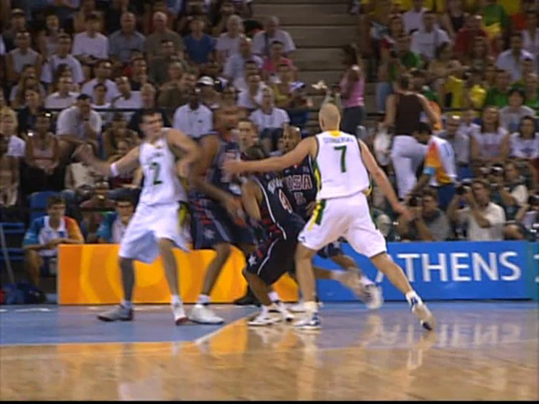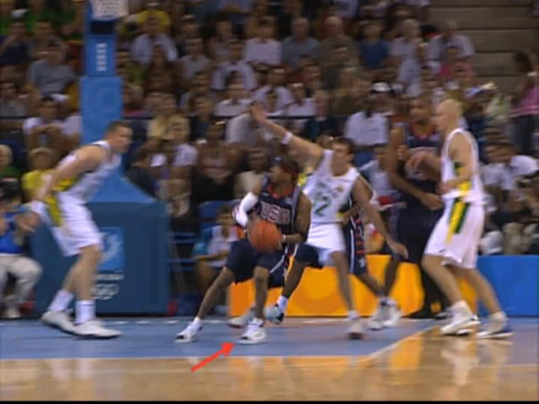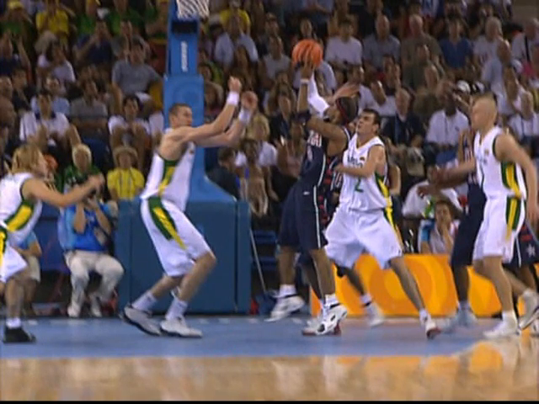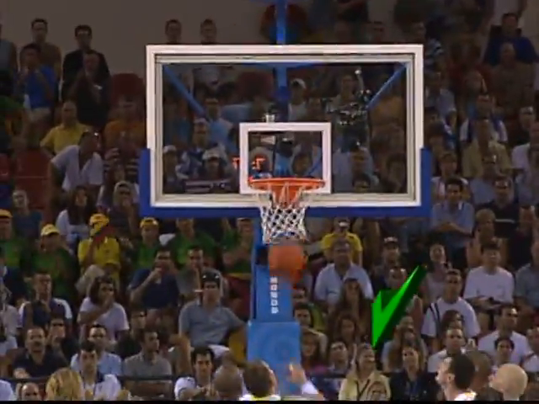Let's review the situation. Blue 4 penetrates to the basket. Finishing the dribble, he catches the ball in his hands with his left foot touching the floor. Jumping off this pivot foot, he lands on both feet simultaneously, and jumping again, releases the ball for a shot before either foot returns to the floor again. Legal play.